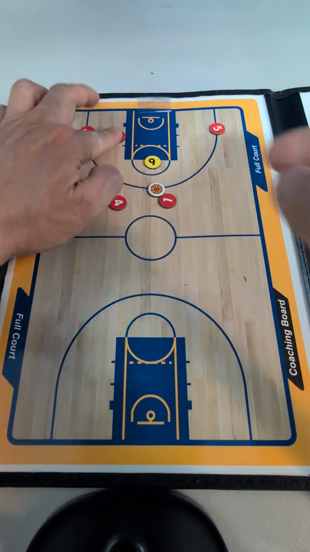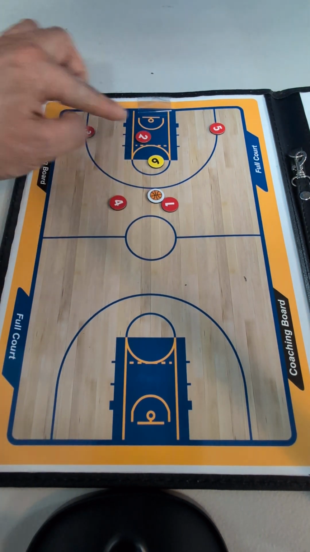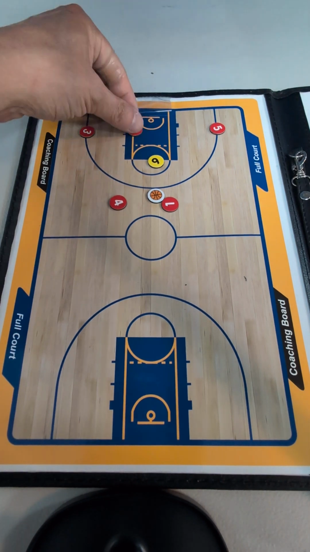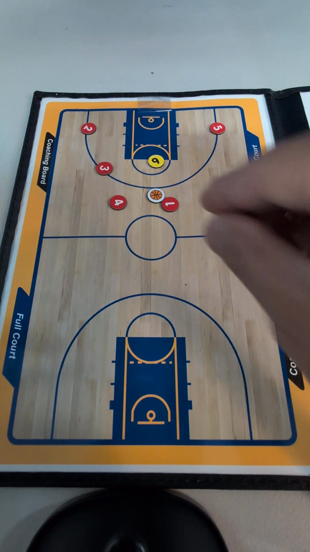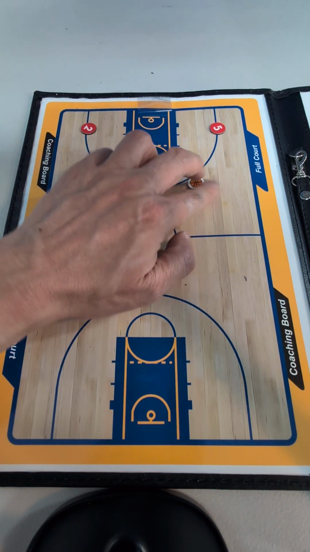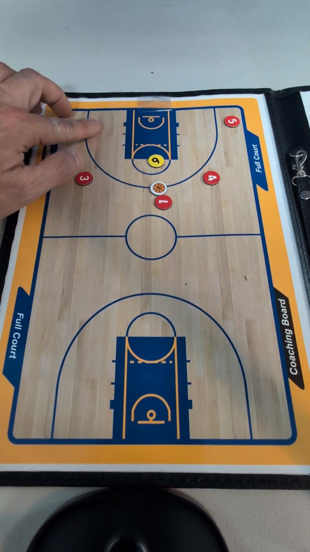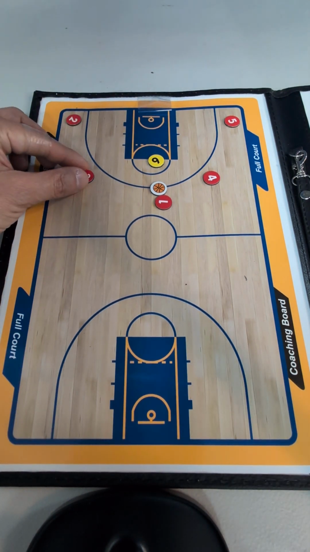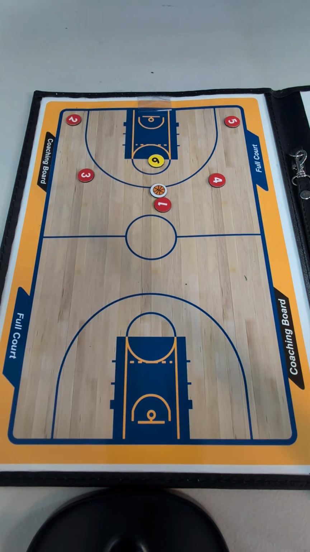But if 2 runs to the basket and there is no pass, 2 should either go this way or that way. And whichever way they go, let's say if 2 goes this way, then 3 should fill up on top, right? And 1 should end up in a spot normally at the top, right? And then 4 should fill, and that should end up being your 5-out offense, right? And with the 5-out offense, we want to play maybe a foot, 2 feet behind the 3-point line, and that's going to space out the defense, right?